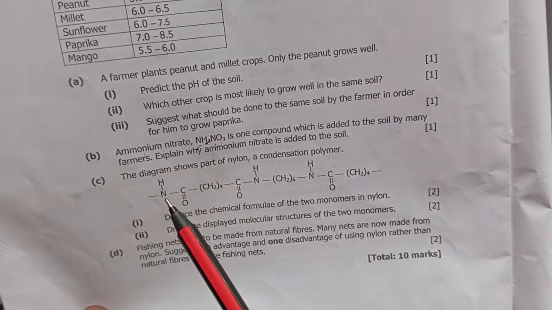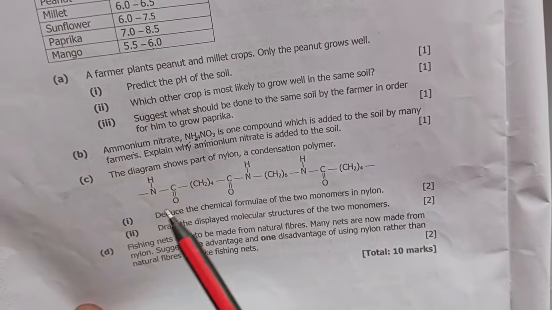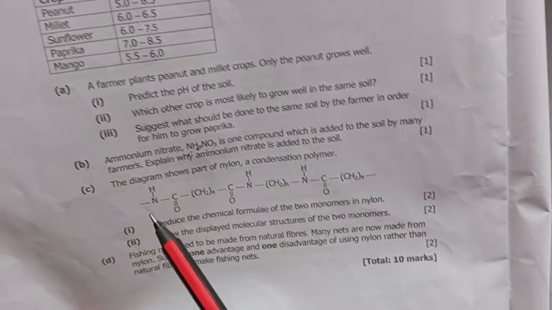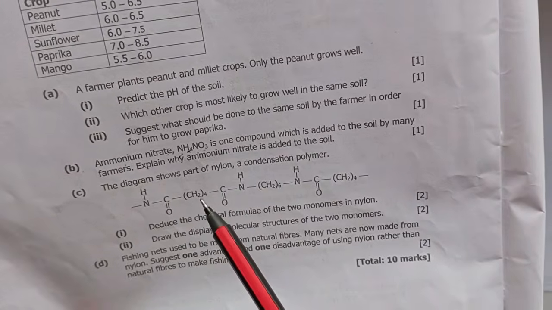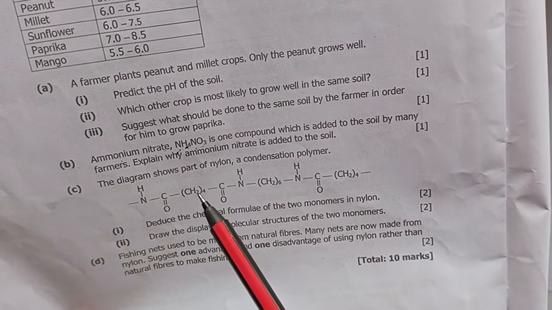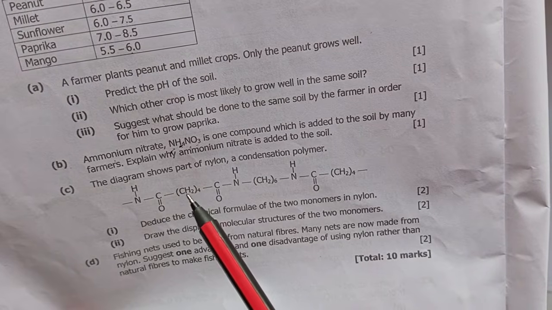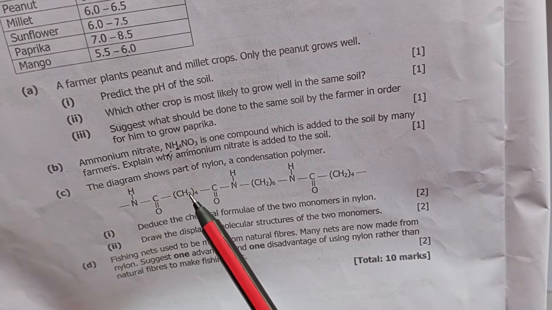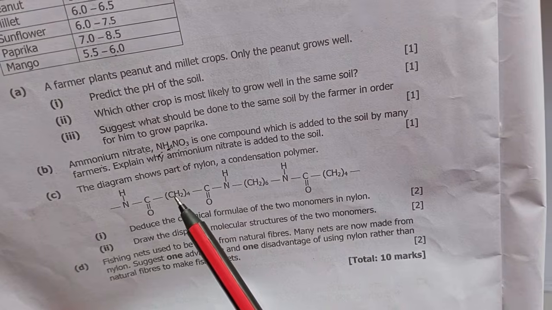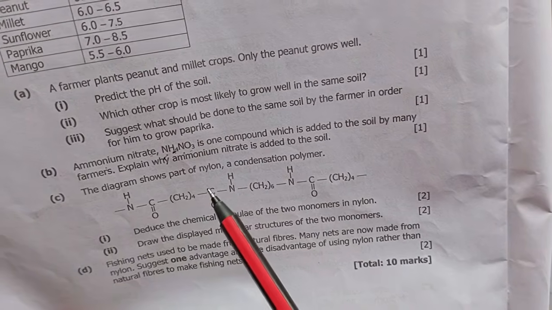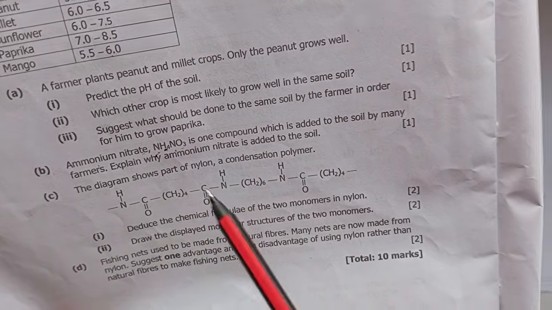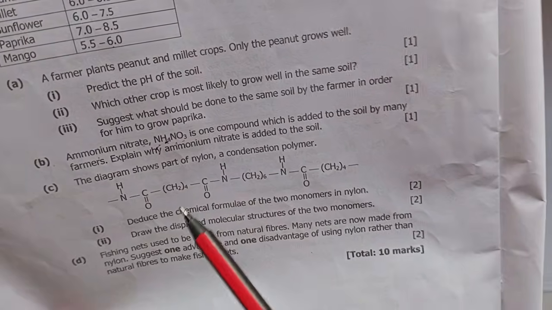Okay? So we have this. Now remember, this is the amide linkage, and we have 4 carbon atoms. These 4 here, remember, this 4 outside here represents everything inside. So we have 8 hydrogen atoms bonded to 4 carbon atoms, plus these 2 to make it 6 carbon atoms for 1 monomer.